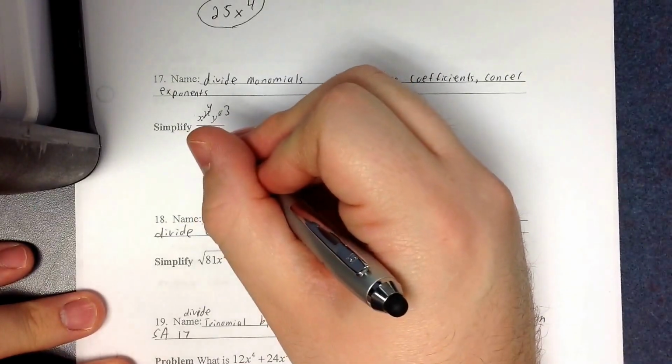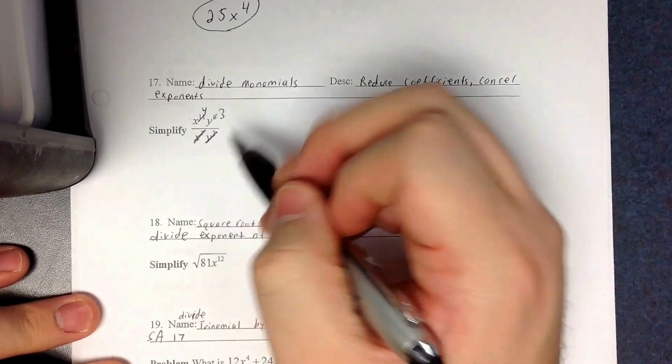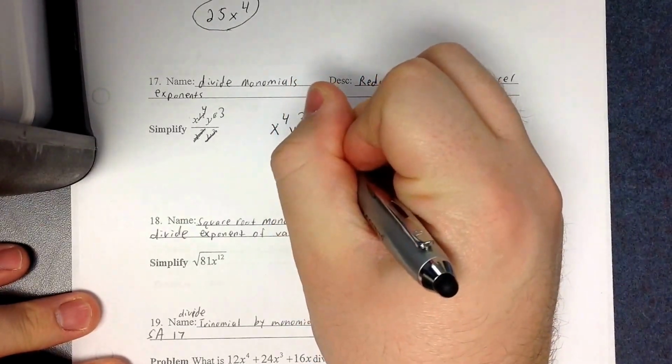Now, if everything canceled on the bottom, we don't have to put a fraction anymore. So everything canceled out on the bottom, so my answer is just x to the 4th, y to the 3rd.